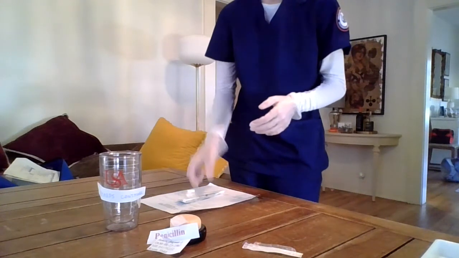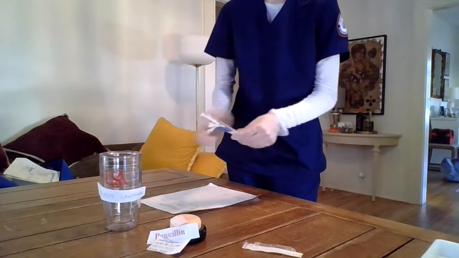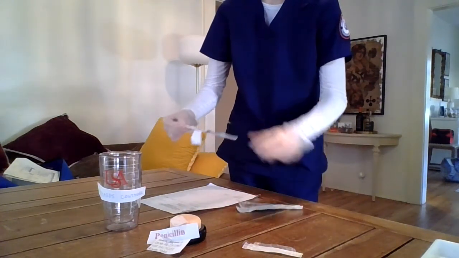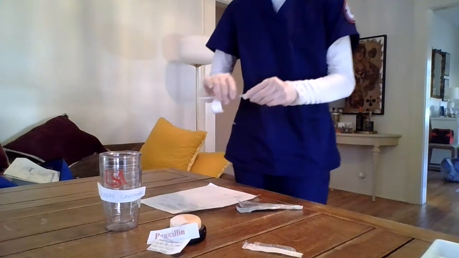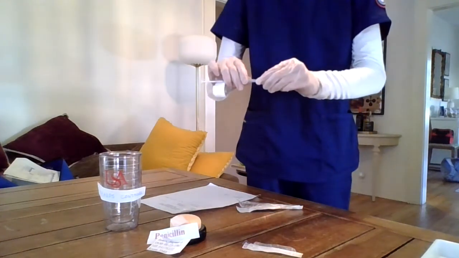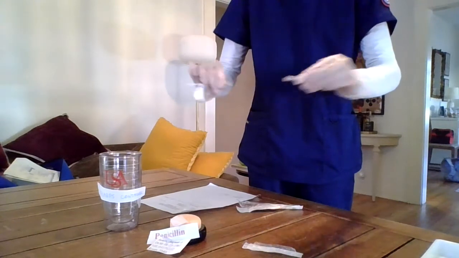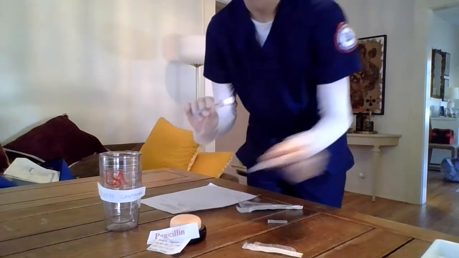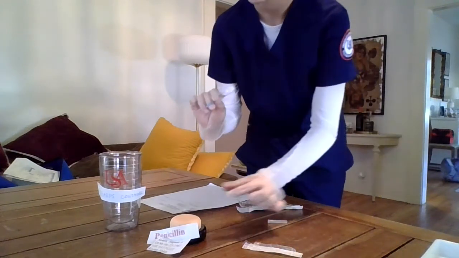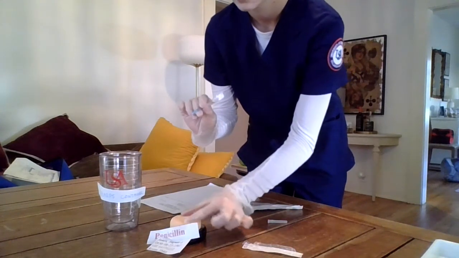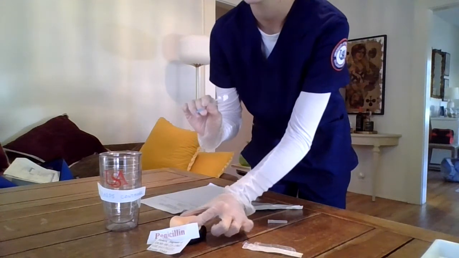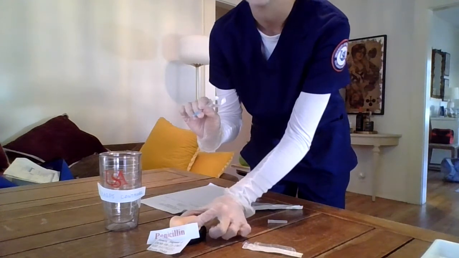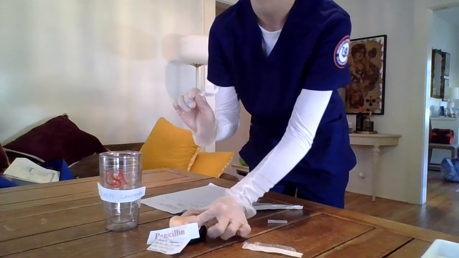Today I'm going to be giving this injection at a 45 to 90 degree angle, so I'll remove that. So I want to remove my cap. And now that I've allowed time for my patient's skin to dry, I'm going to spread the skin, being mindful of where I just cleaned, noting that loose skin is harder to penetrate.